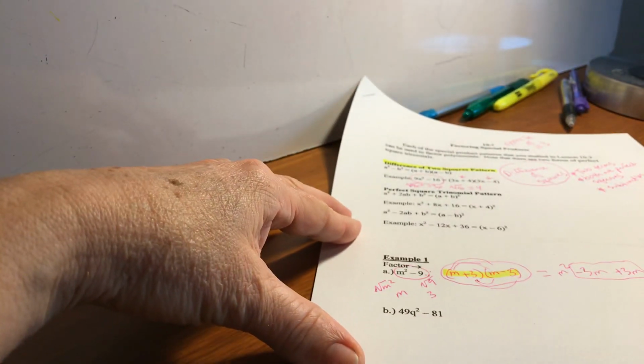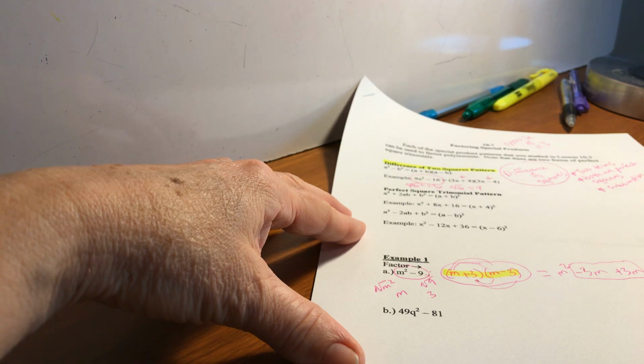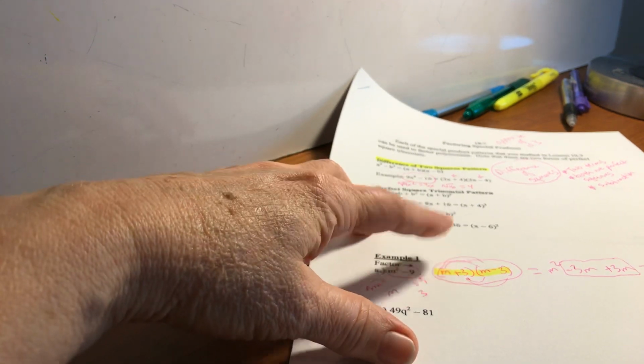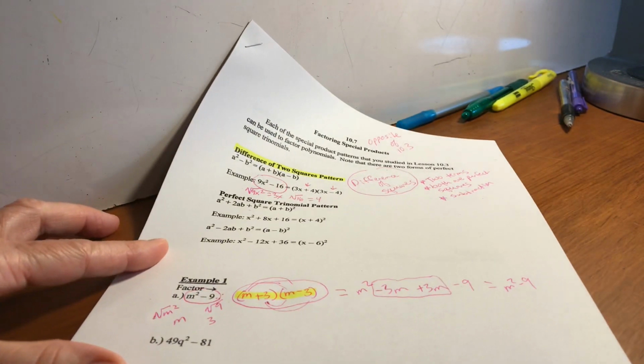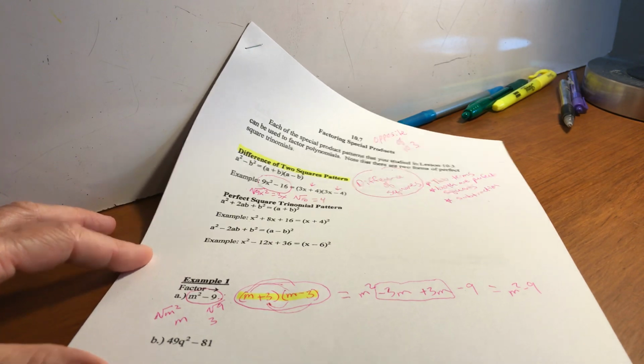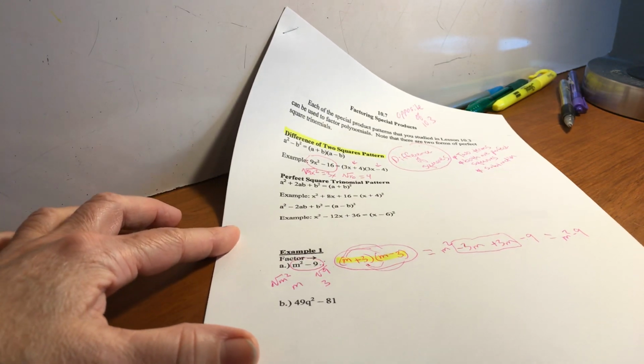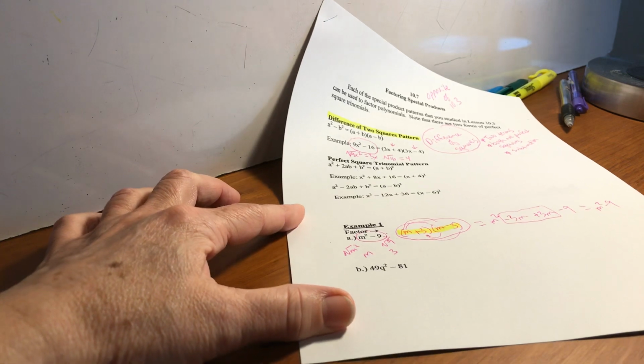The m plus 3, m minus 3. Okay, I was just explaining how you can check your answer to see if that's right by multiplying it back out. You should get that m squared minus 9 back again. Okay, let's just do one more and stick with that pattern.